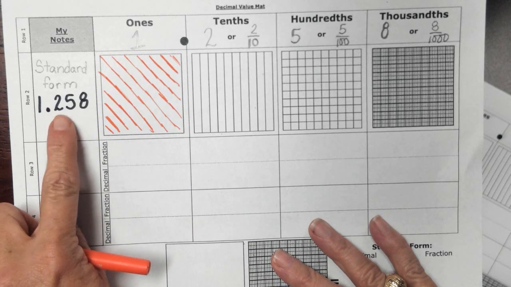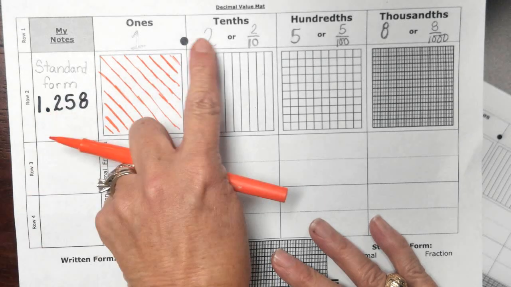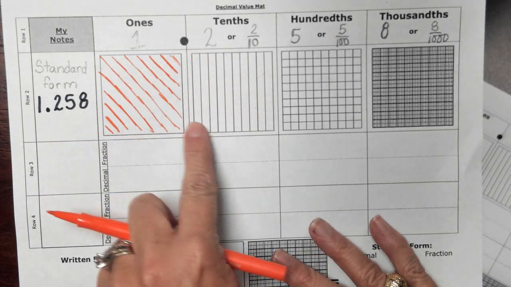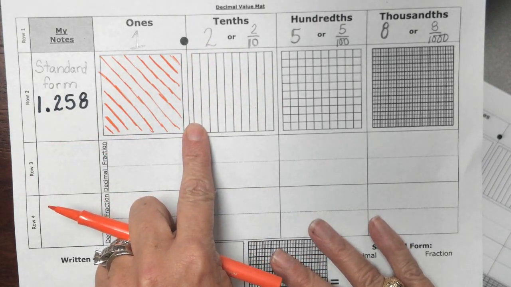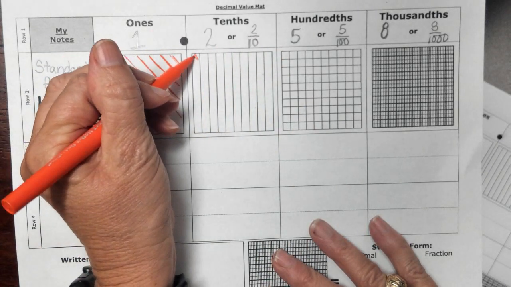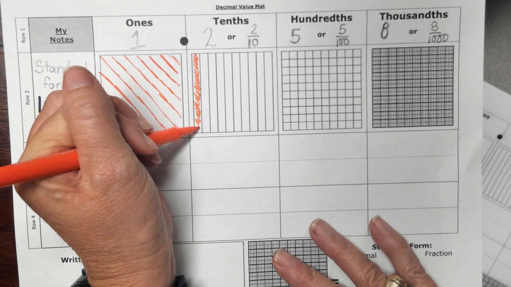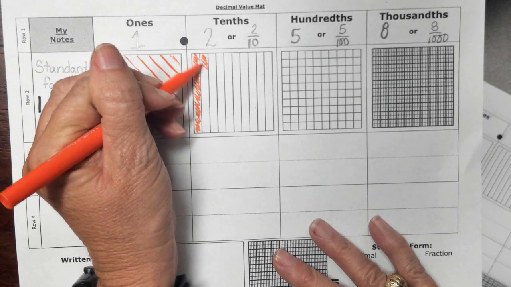The next thing I want to do is look at the number 2. The number 2 is in the tenths place. And when I look at my model, there are 10 equal pieces. So to shade in 2 tenths, I'm simply going to shade in 2 of the tenths that are represented.